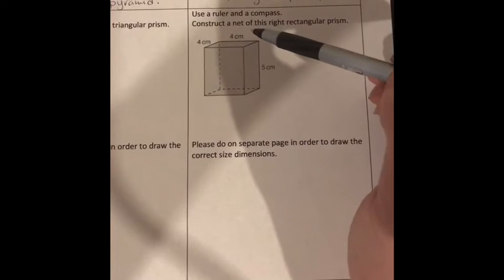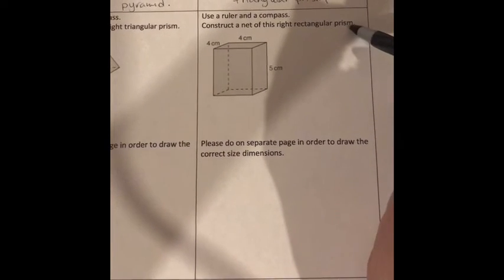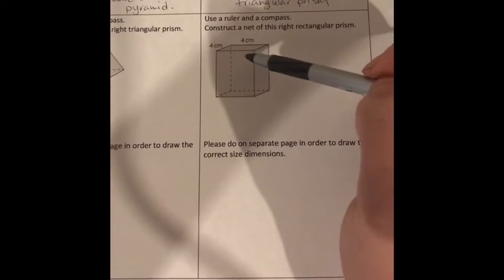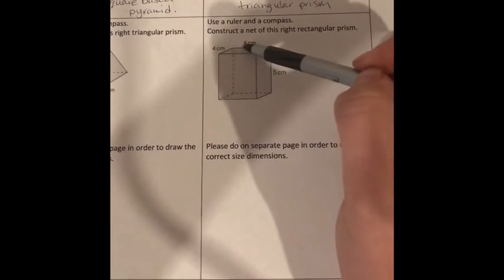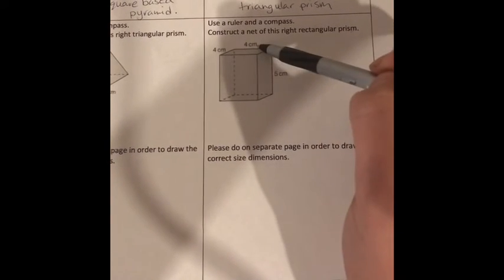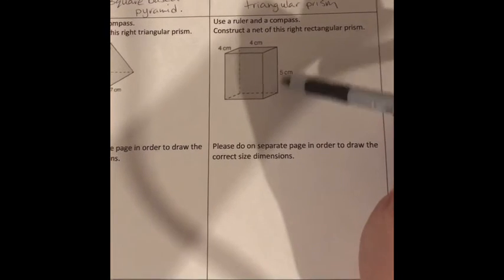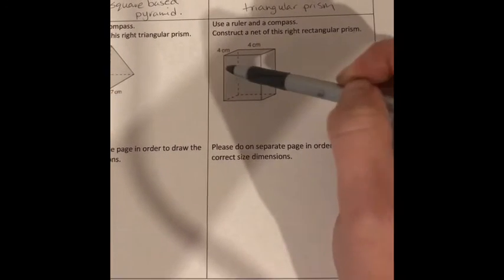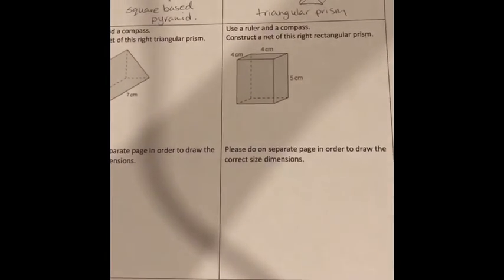We are supposed to construct a net of this right rectangular prism now. Notice the top and the bottom will be squares because they're both 4 by 4, but then we've got 4 by 5 all the way around for the rectangles. So I have created one already.